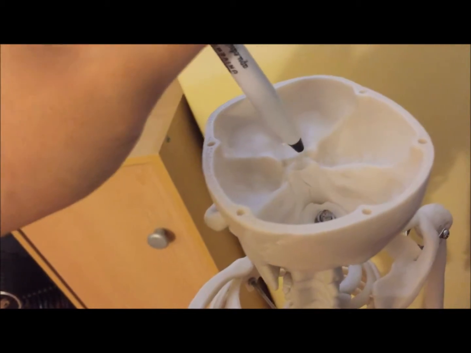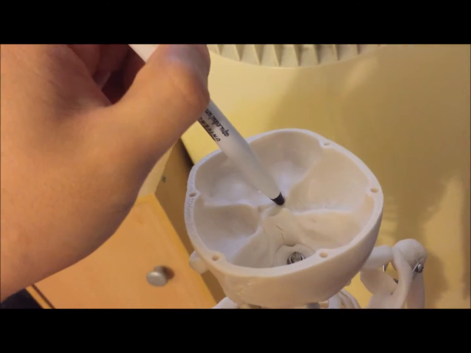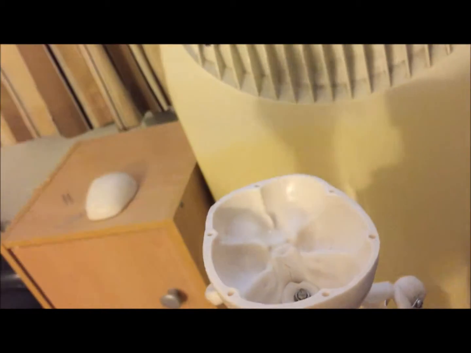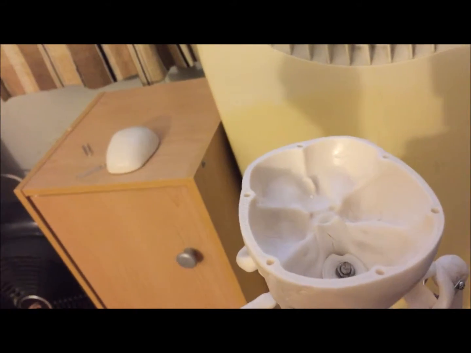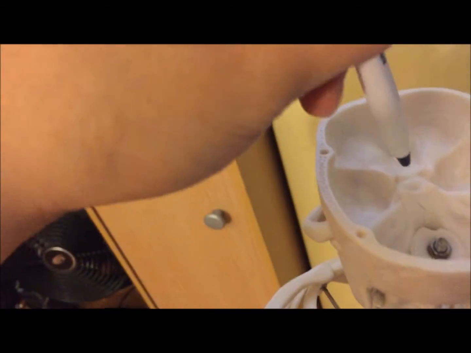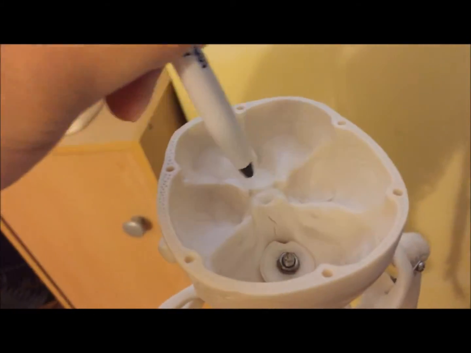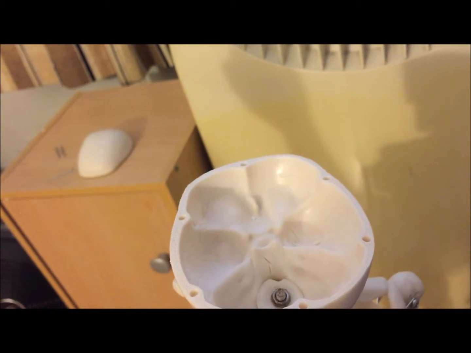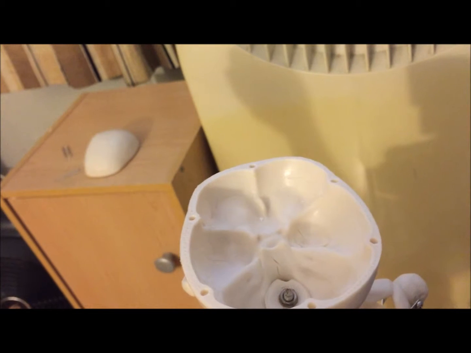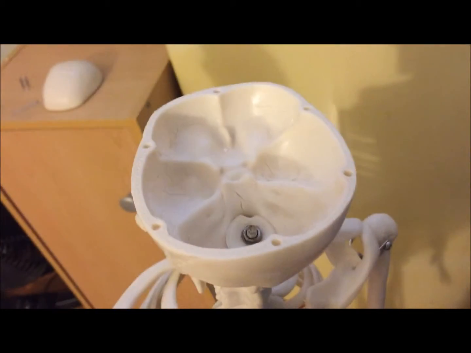Then we have the optic canal, and the optic nerve, cranial nerve 2, passes through that opening. Lastly, we have the sella turcica, and that's here. And the pituitary gland is the structure that sits in this fossa.